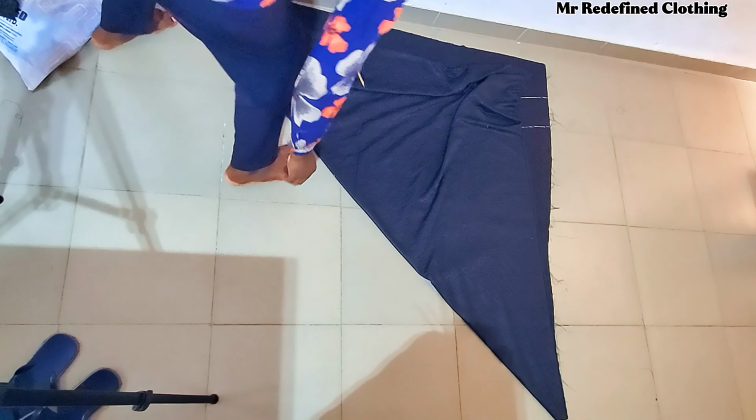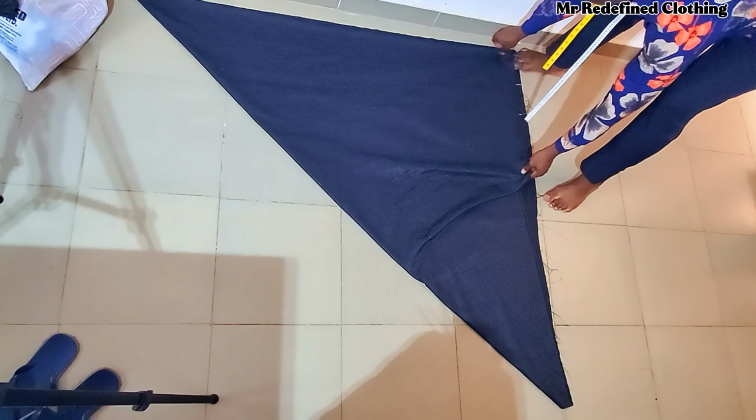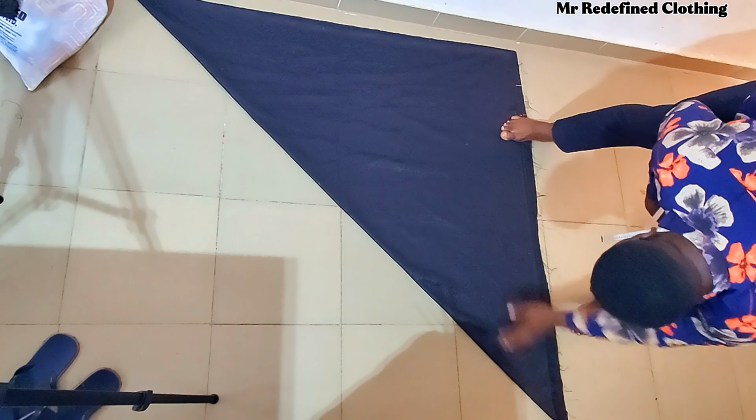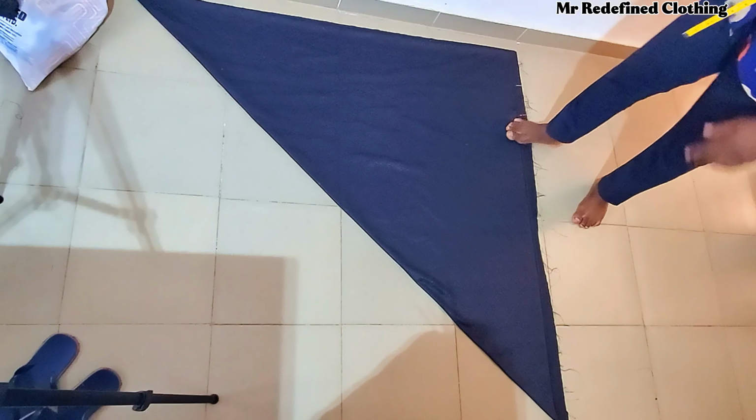Once you have gotten your angular folding, please note that it must be folded in this form. Now carefully arrange it properly. Arrange it and make sure that the one underneath is reaching to the edge, and fold.